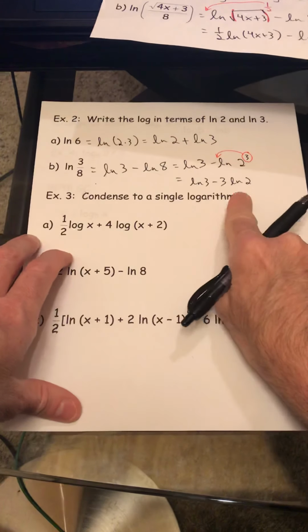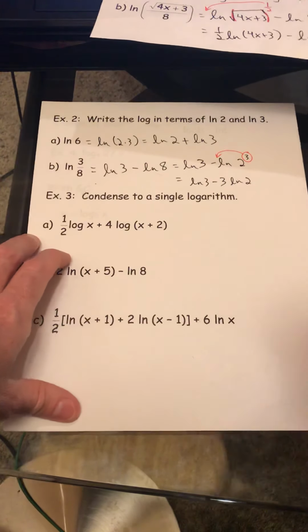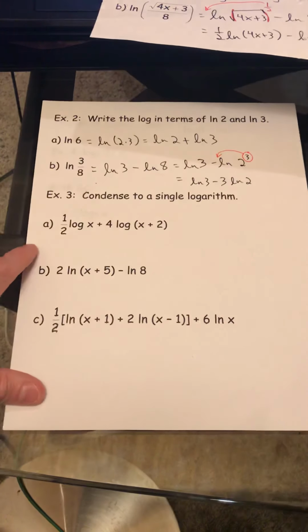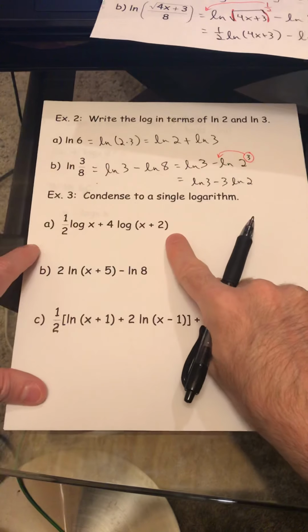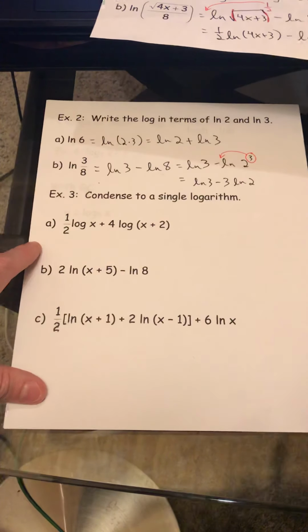So natural log 3 minus 3 natural log 2. All right, so there are some expanding examples. We can also use these properties to condense.